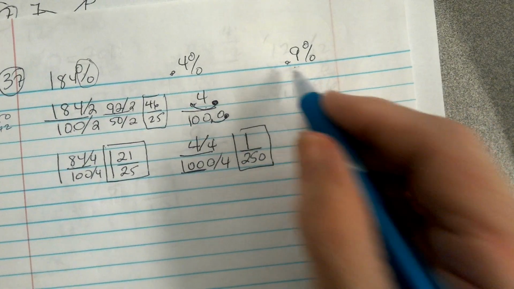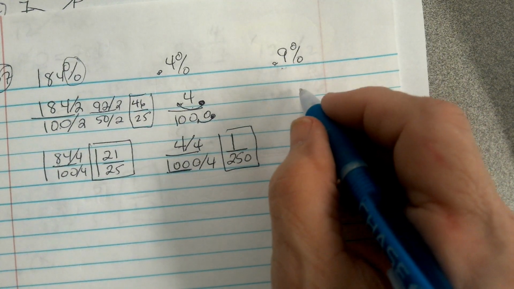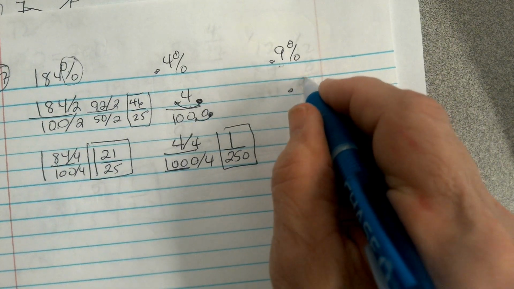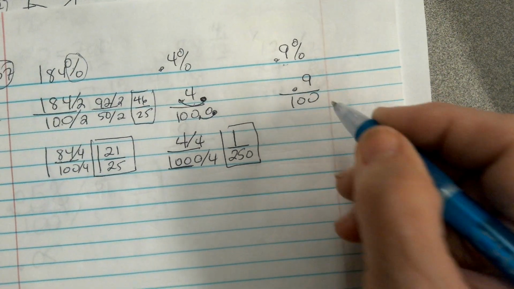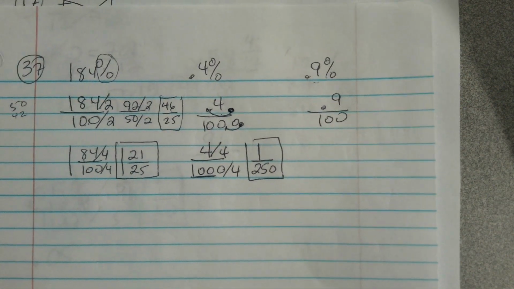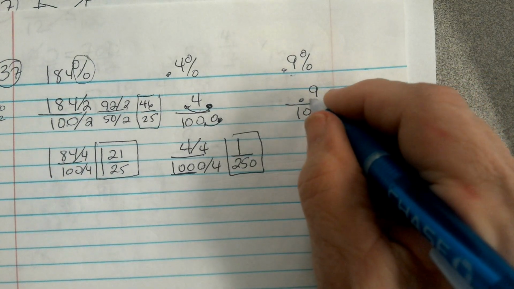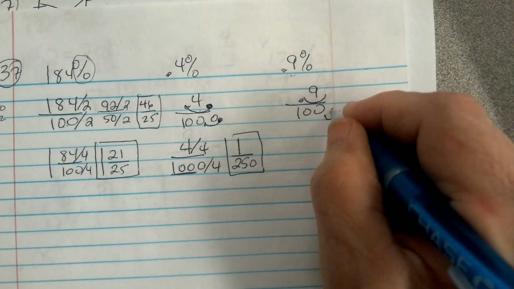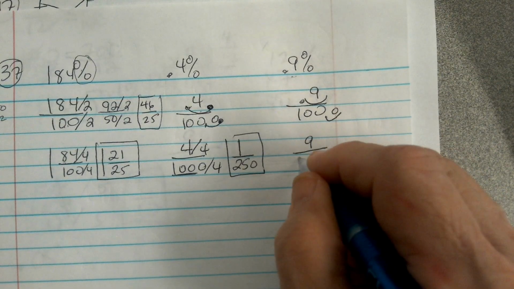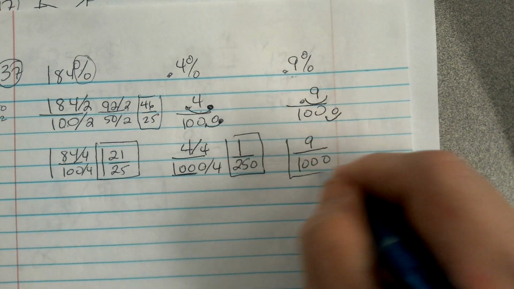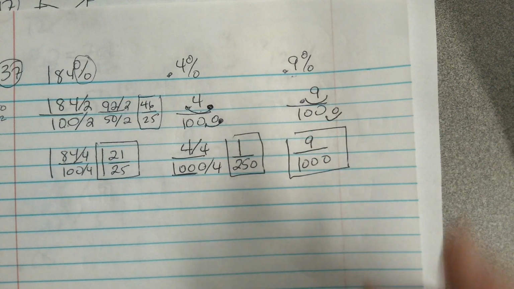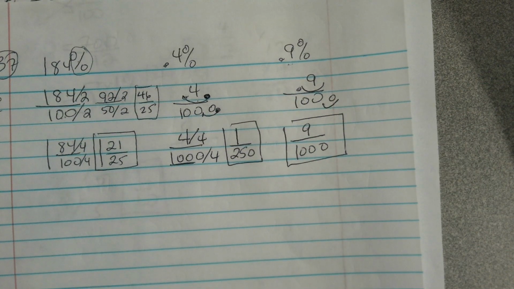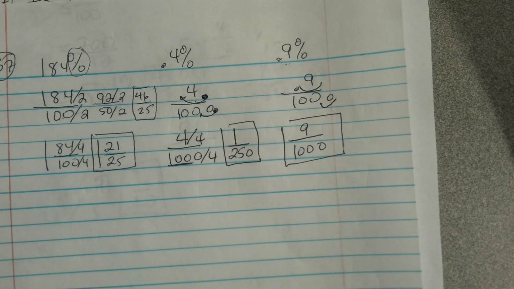What about this one? So it's going to be 0.9 over 100. What should I do with that decimal? Move it one place. Put a decimal and move it one place. So it's 9 over 1,000, and that is not reducible. And you leave it like that.